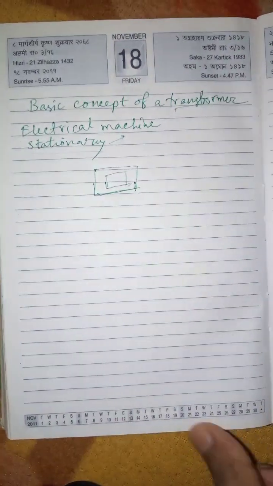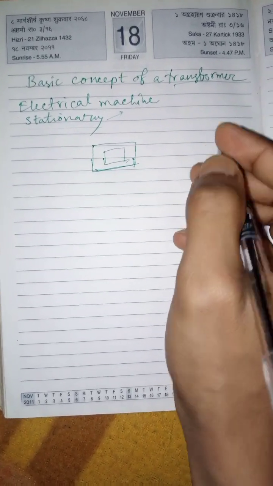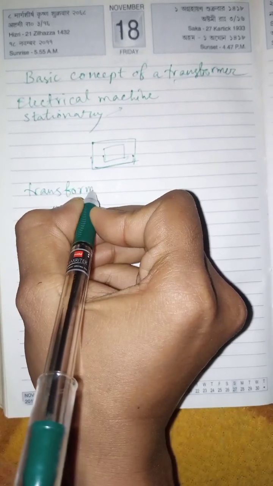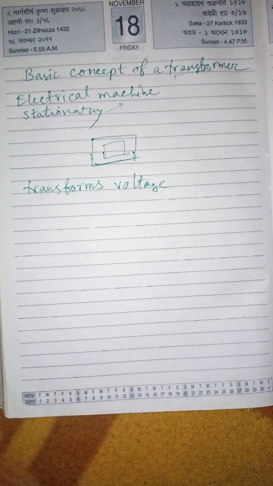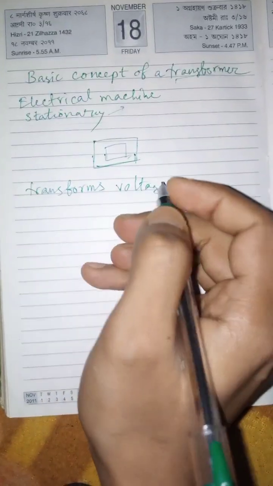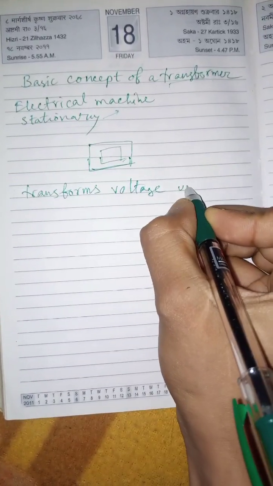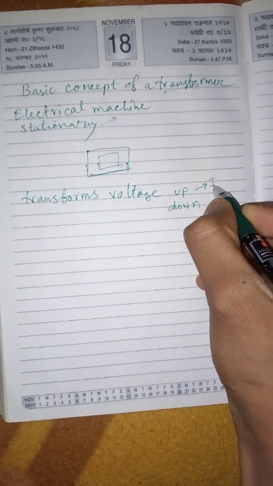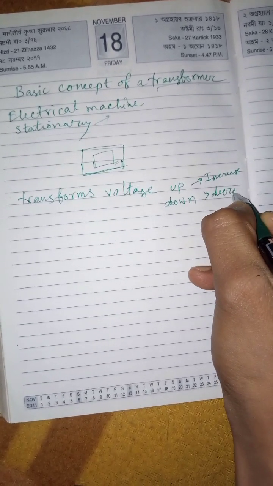Okay, so what does a transformer do? We all know that a transformer transforms voltage. That is why it is called a transformer. It may step up the voltage or step down the voltage, right? It may increase the voltage, or it may decrease the voltage.